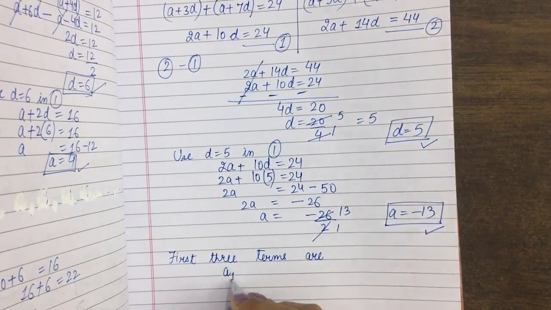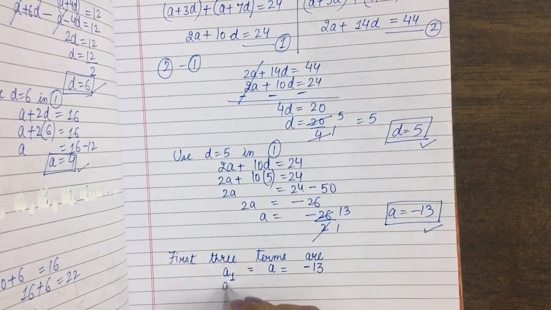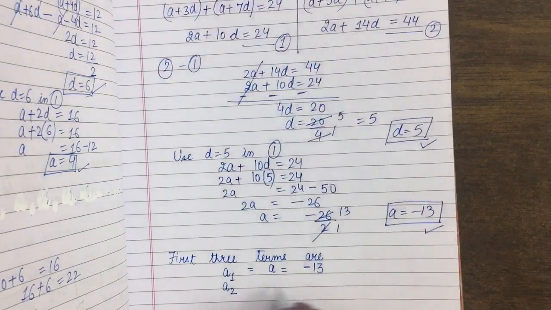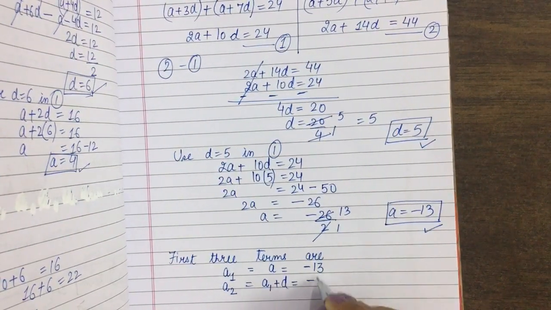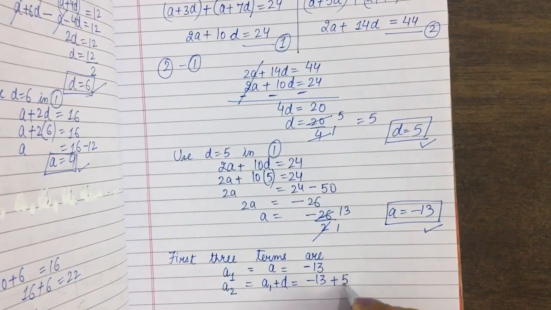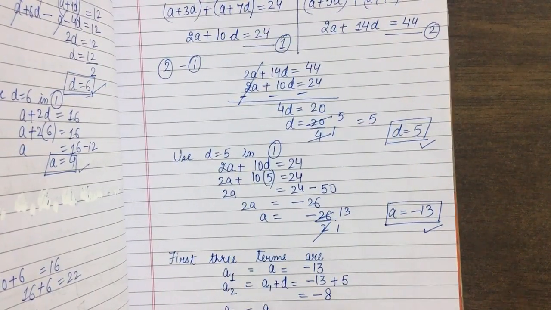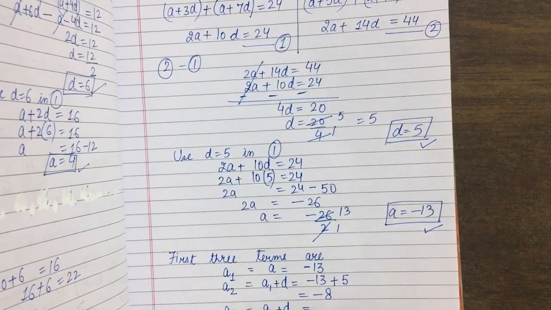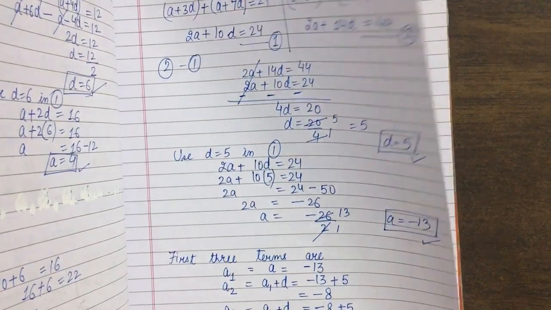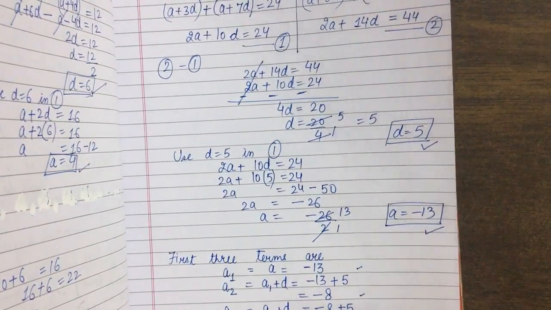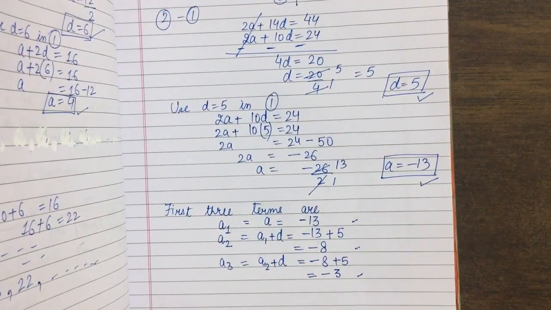A1, the first term, is A itself, it's minus 13. To obtain the second term, I'm going to add the common difference to the first term. So minus 13 plus the common difference. This is minus 8. And then for the third term, I will take the second term and add the common difference. So minus 8 plus 5, this is minus 3. First term, second term and the third term. This is the answer for this question.